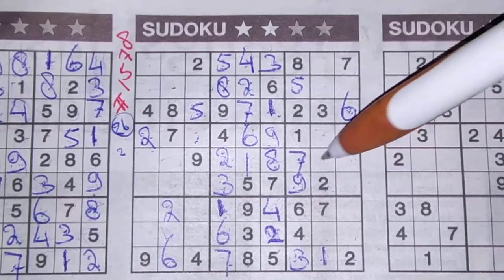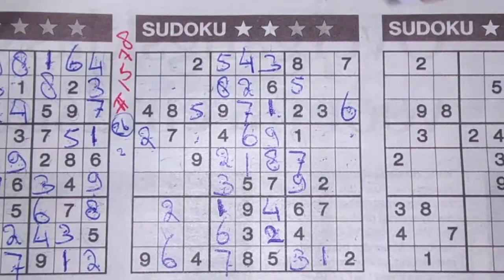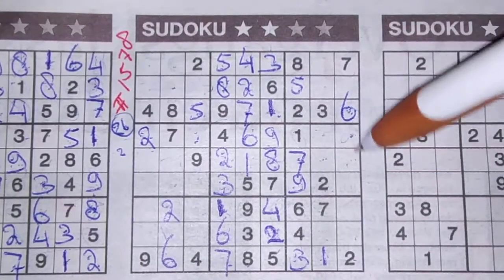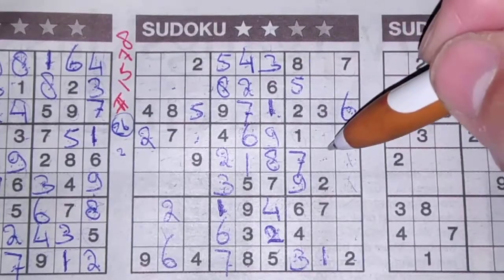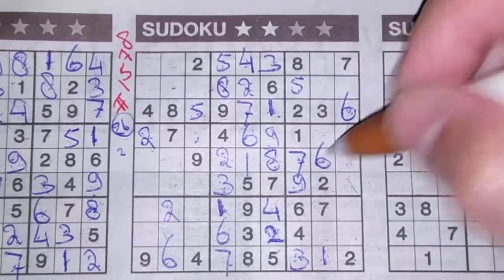In this big square, 5 missing numbers. One of the missing numbers is 6. We see here 6, no 6 in these 3 boxes. There 6, no 6 in those 2 boxes. 1 box left for the 6 should be here.